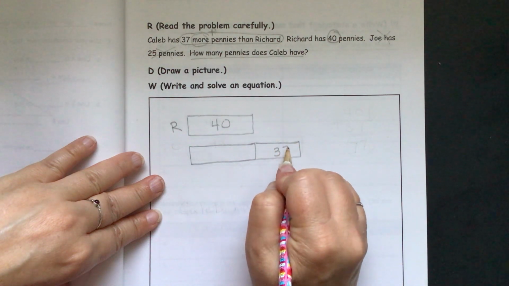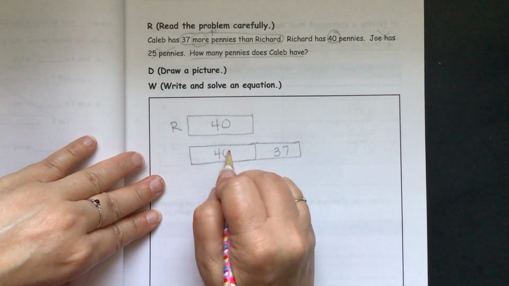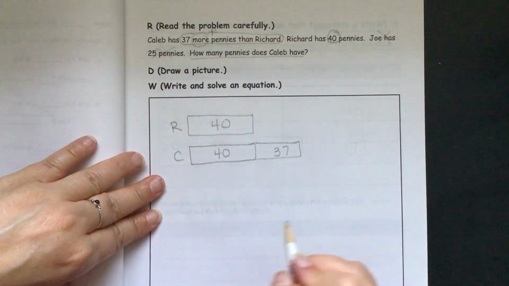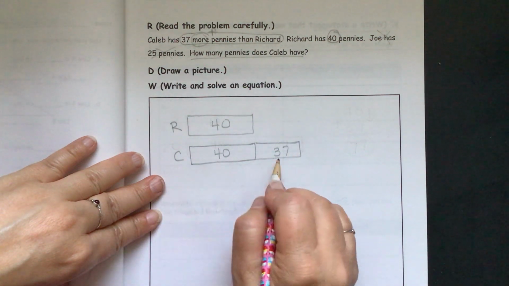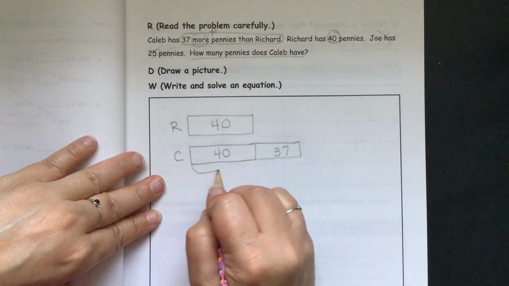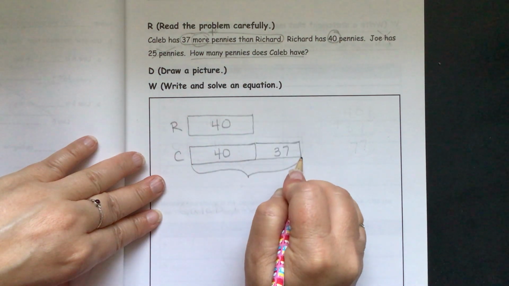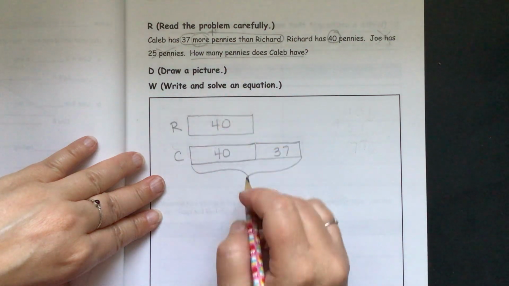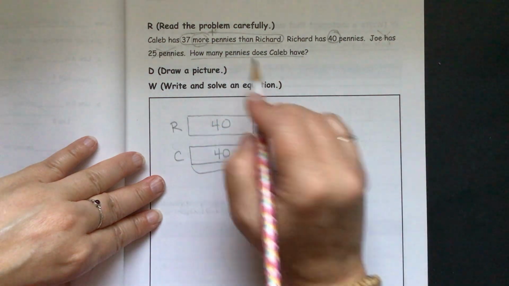So here's my 37 more, and here's my same amount as Richard, and this is Caleb. So we need to find out how many pennies Caleb has. So we'll add this together because we have more.